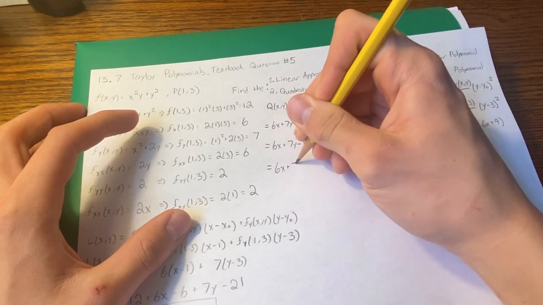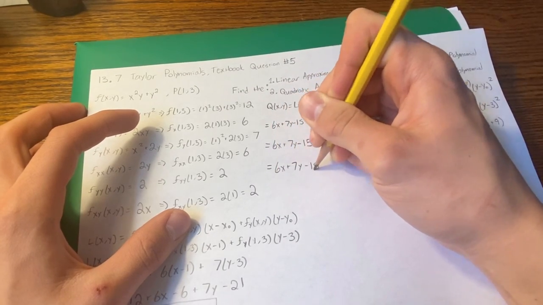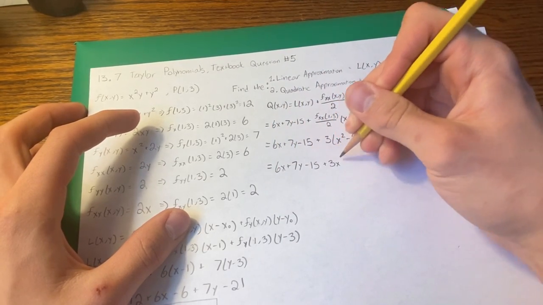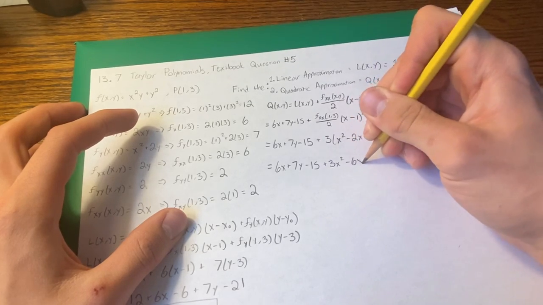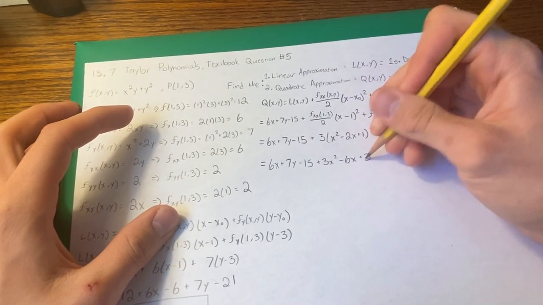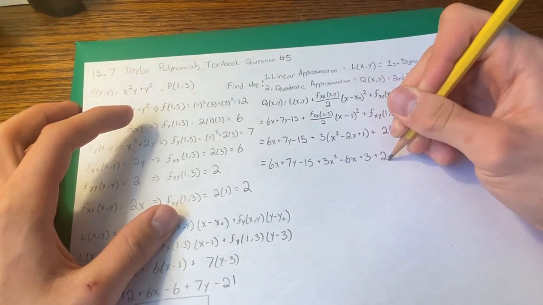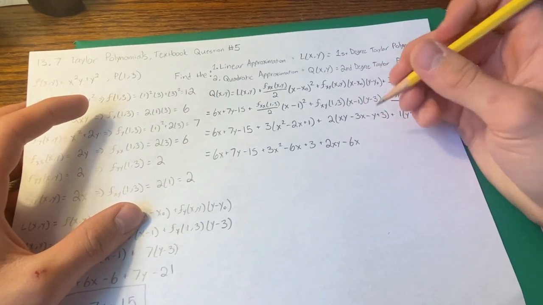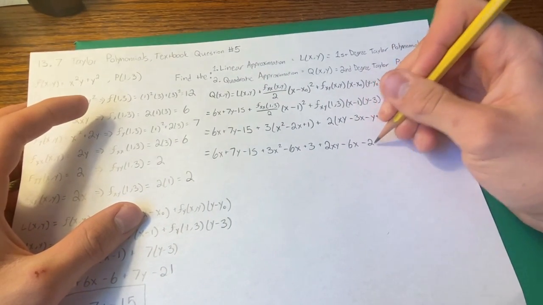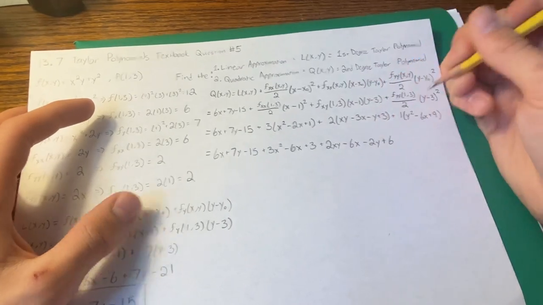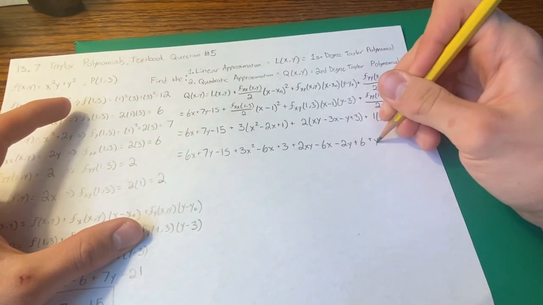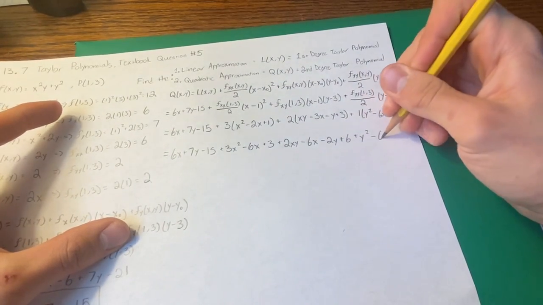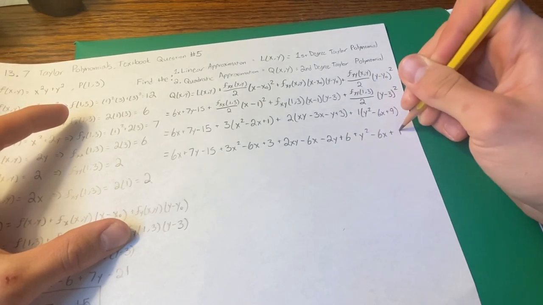6x plus 7y minus 15 plus 3x squared minus 6x plus 3 plus 2xy minus 6x minus 2y plus 6 plus y squared minus 6y plus 9.